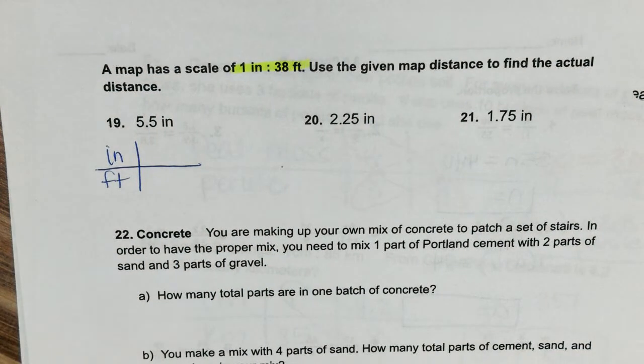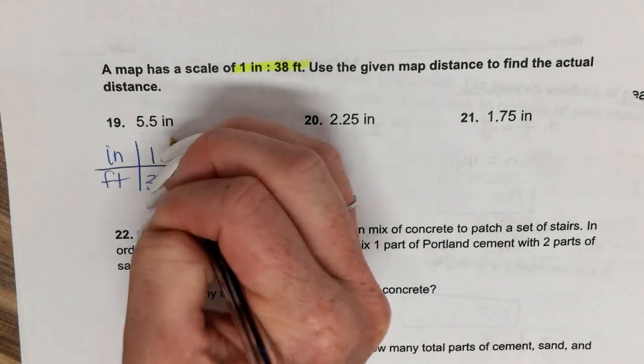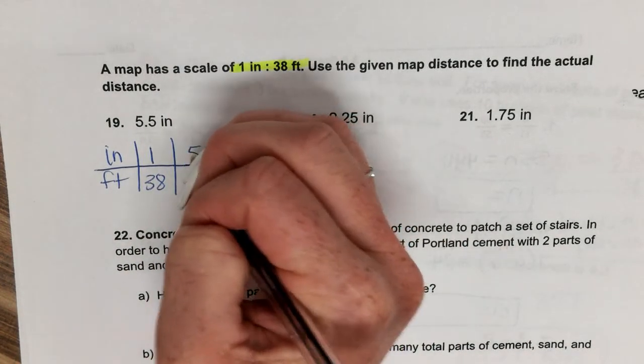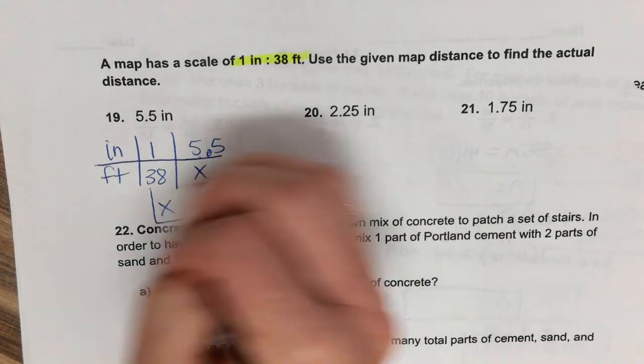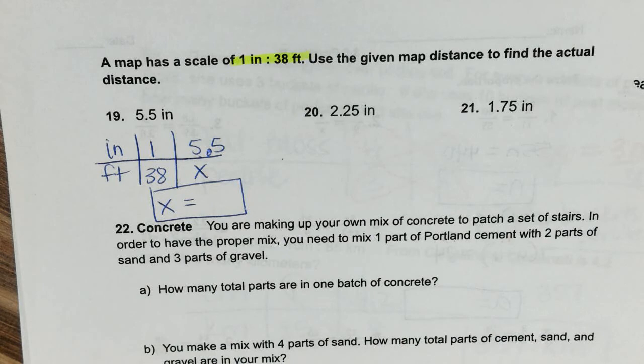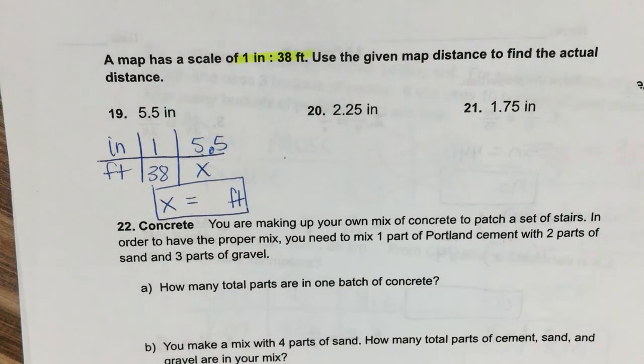That's the scale that they're giving you. So 1 inch, 38 feet, 5.5 inches, how many feet? And then you would put your answer. And what are you going to label your answer? Feet. Mm-hmm. Are we okay?